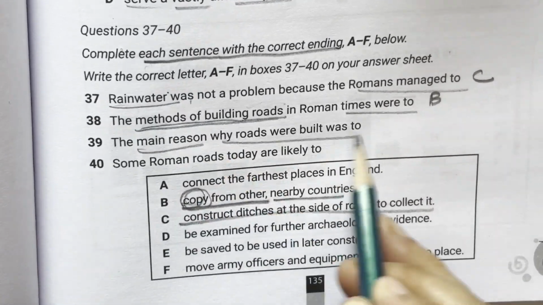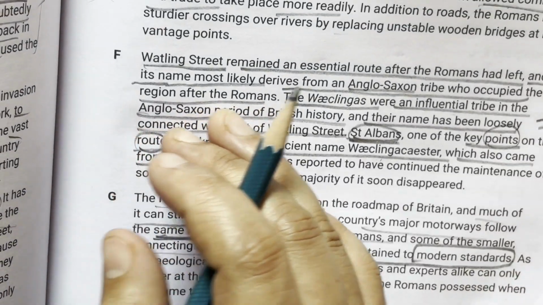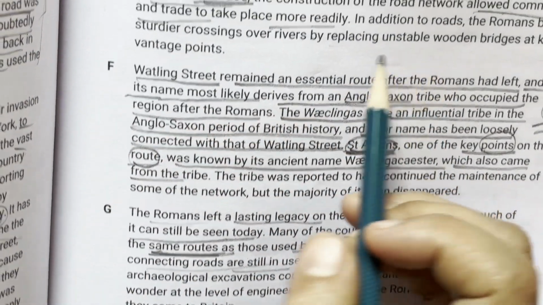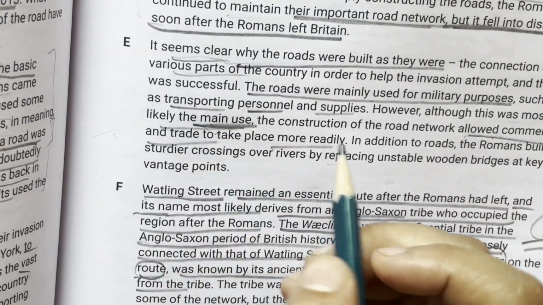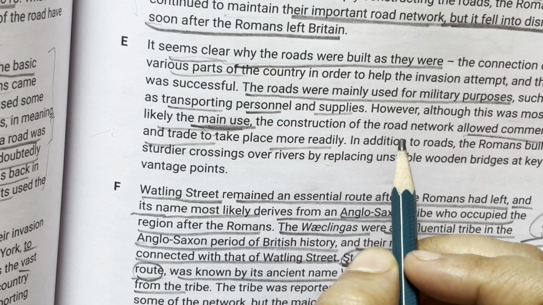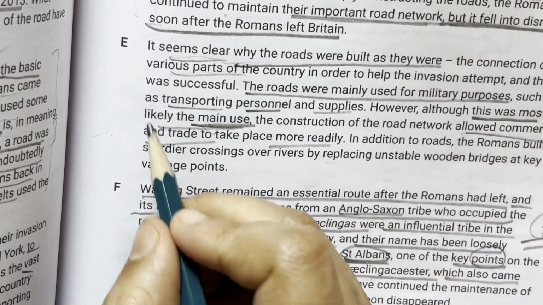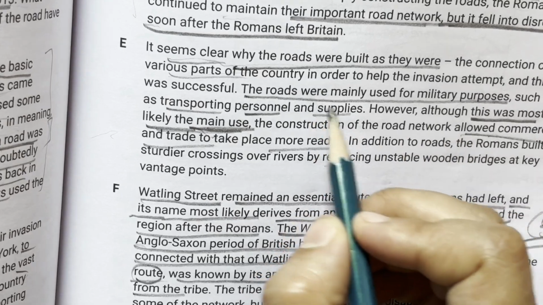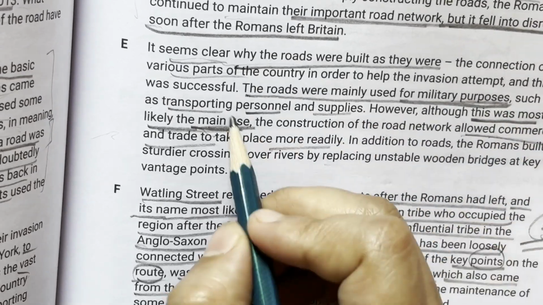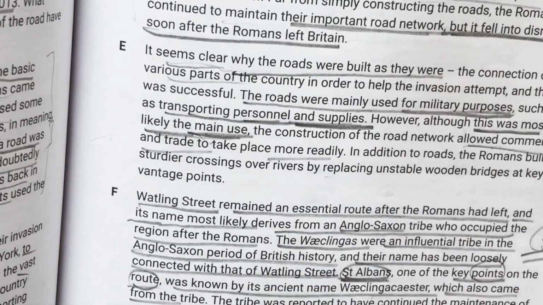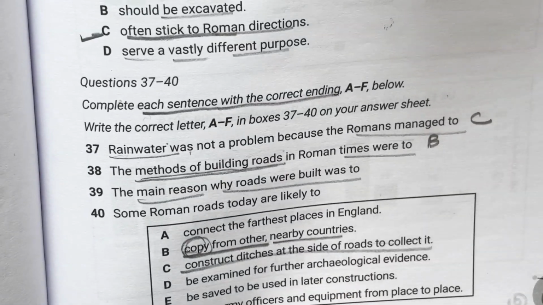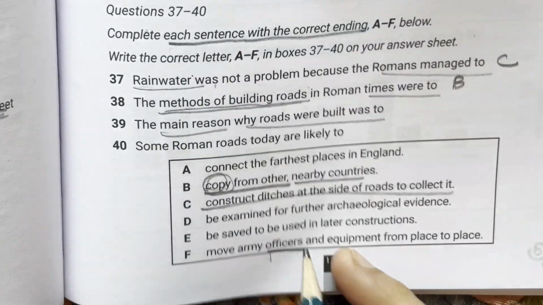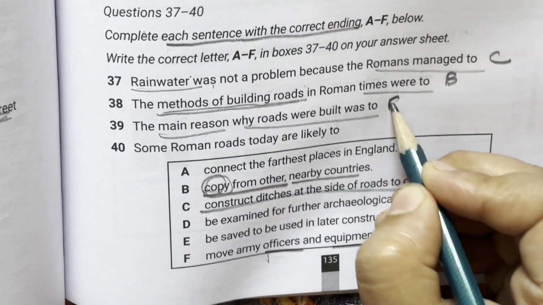The main reason why roads were built was to. I think reason is use of this. Main use, right? So although this was most likely the main use, the main use was military purposes, transporting personnel and supplies. So this was the main use. Main use was personnel and equipment. So officers and equipment. So this is going to be F.